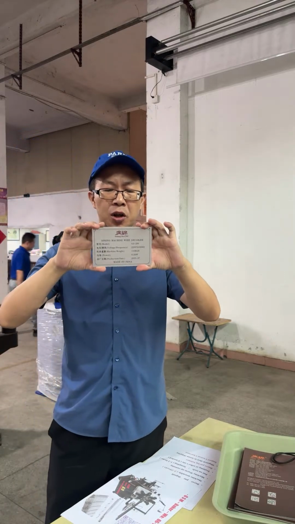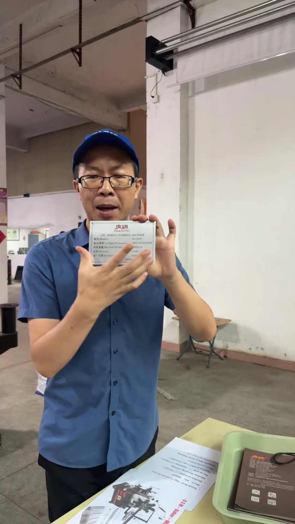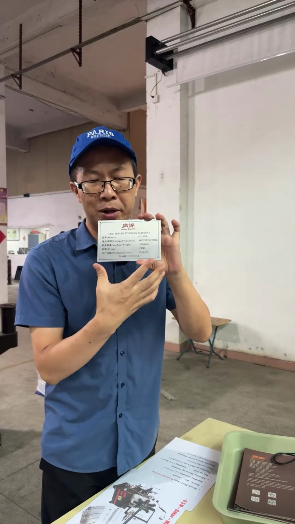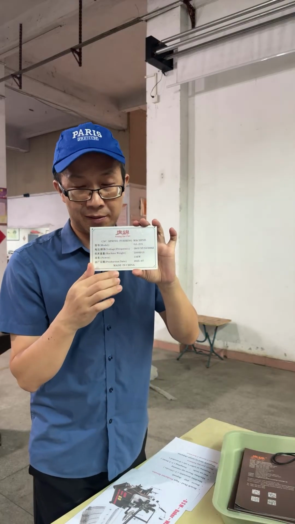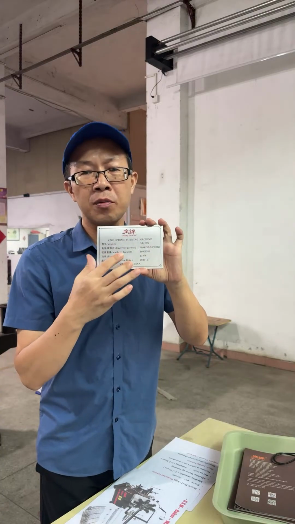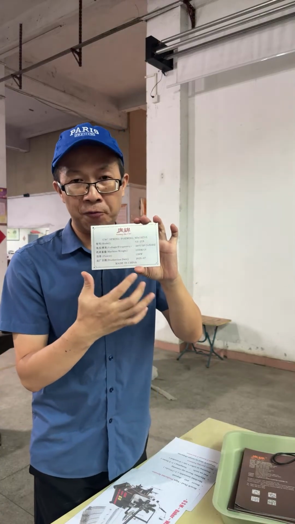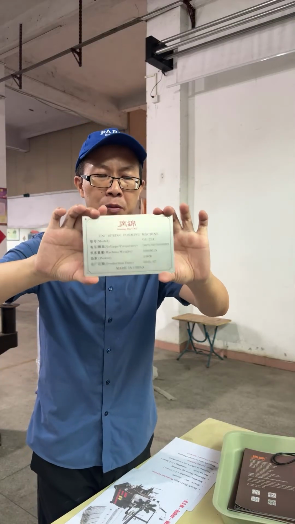We are a professional spring machine manufacturer, and this is an example of our nameplate, fixed on the front of the machines before packing, with the basic information.